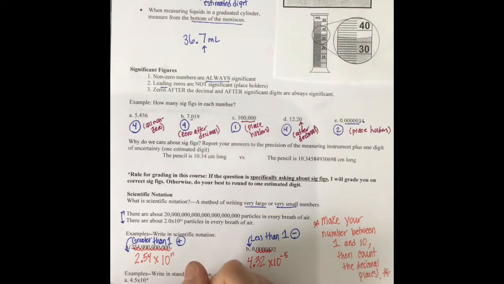I need to move this 8 jumps. 1, 2, 3, 4, 5, 6, 7, 8. And I would fill in with zeros. And that would be my answer.